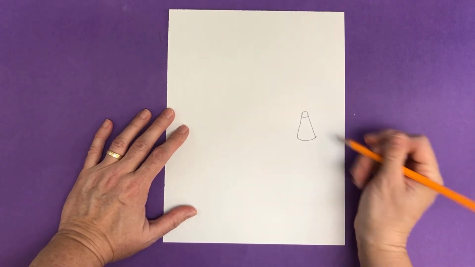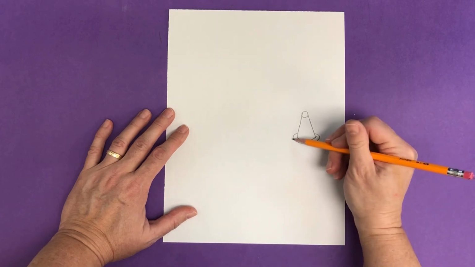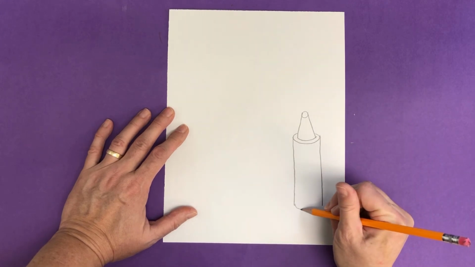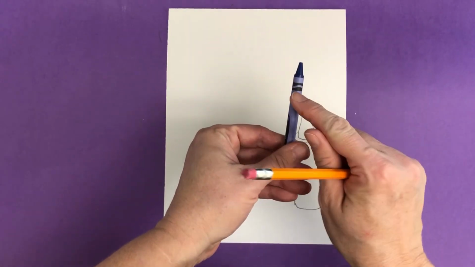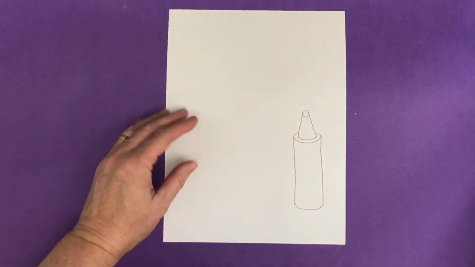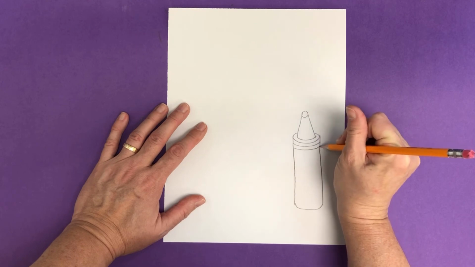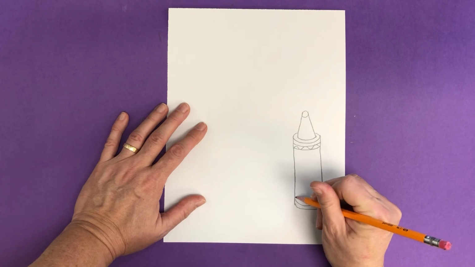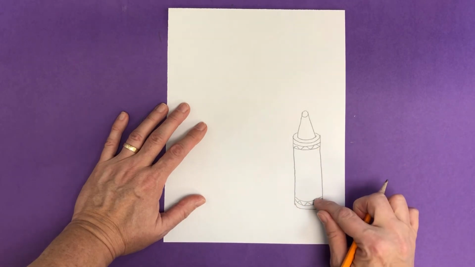Curve it around. Make another oval around that. And then we're going to do 2 straight lines down. And then curve it at the bottom. And then if you've looked at crayons before, they have this little wavy line here and here too. So I want to include those. It really helps to make the picture look like a crayon. Just that one little detail does do a lot. And again, those are 2 sets of lines that are curved.